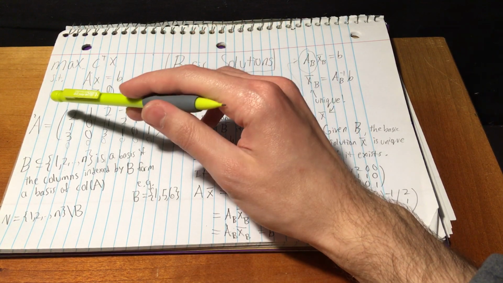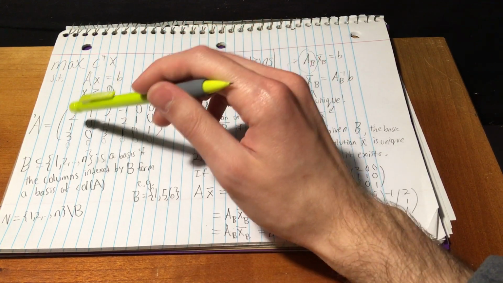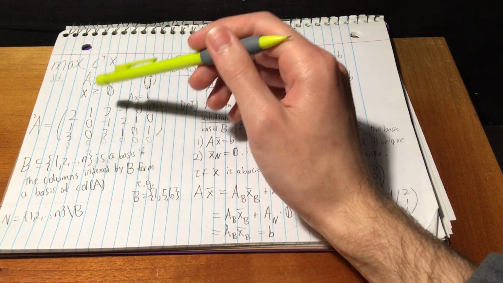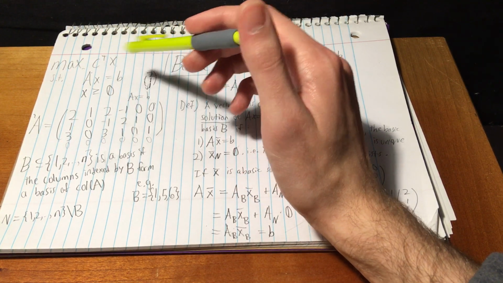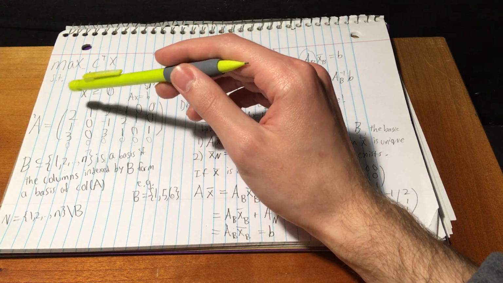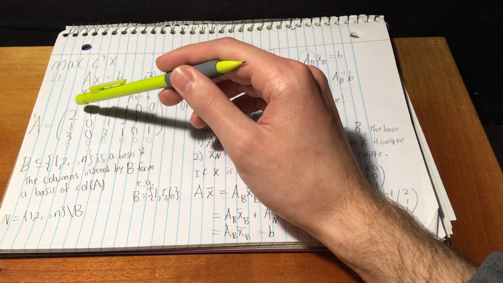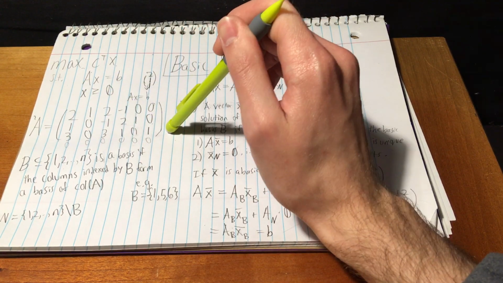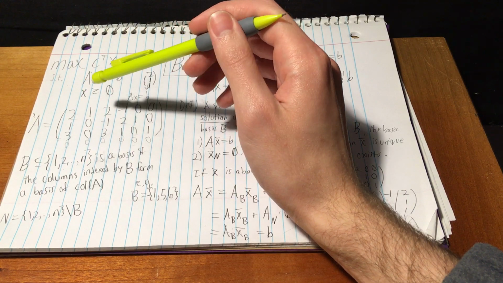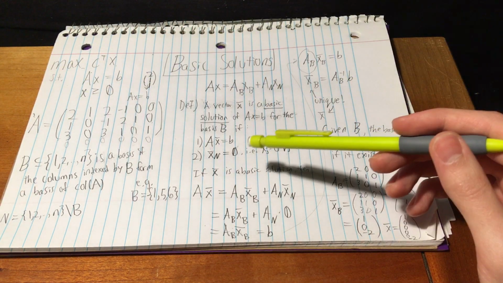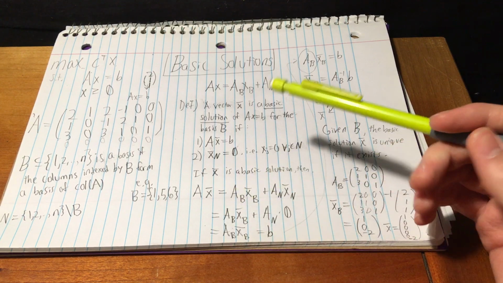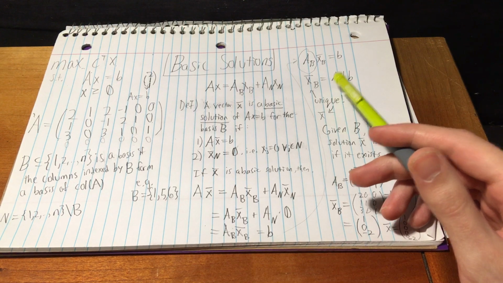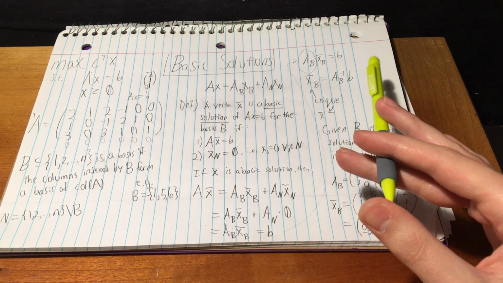In other words, the matrix has full row rank. In other words, the rank of the matrix is equal to the number of rows, and so therefore also the rank of the matrix is equal to the number of columns in a basis of the column space. And for that reason, the submatrix A sub B is always going to be square, and so we can then conclude that it's always going to be invertible as well, because the columns will be linearly independent.